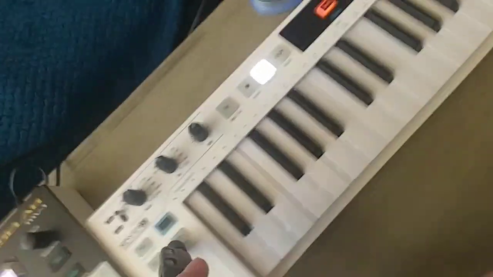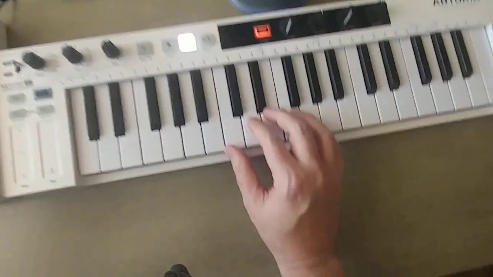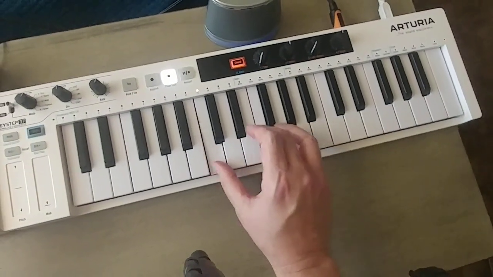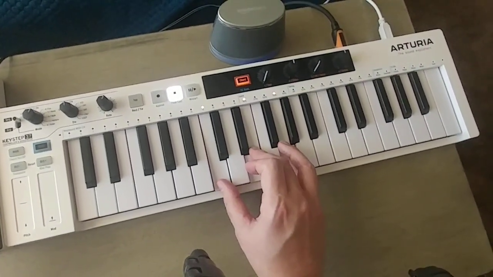See if I can get my camera out of the way here. Nope. If you're just playing some chords, right? Major.